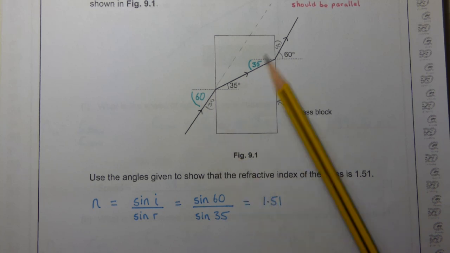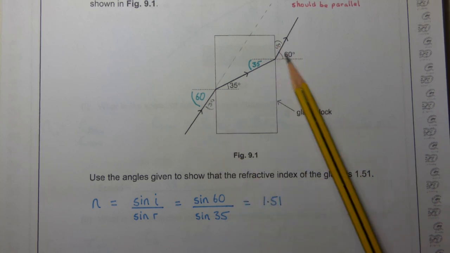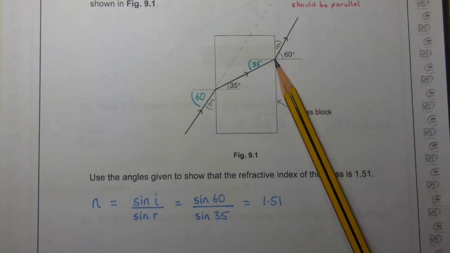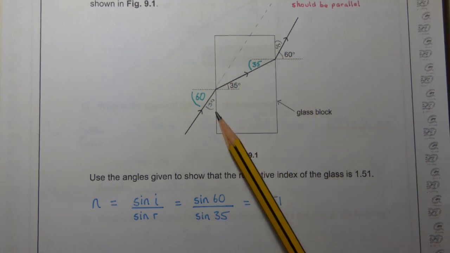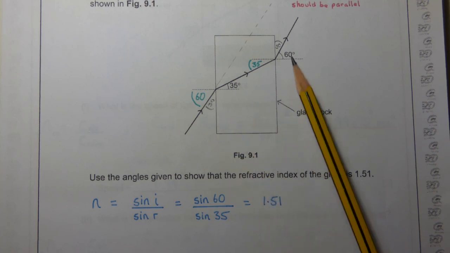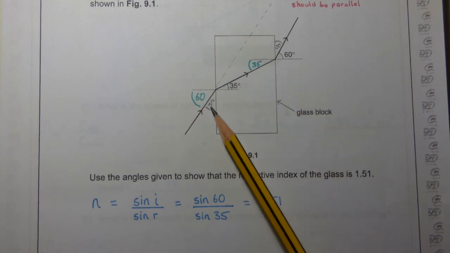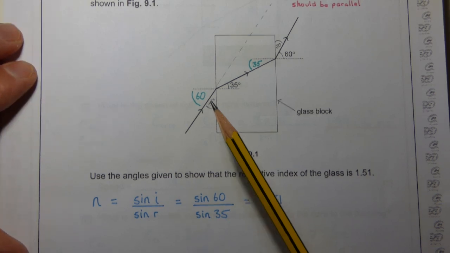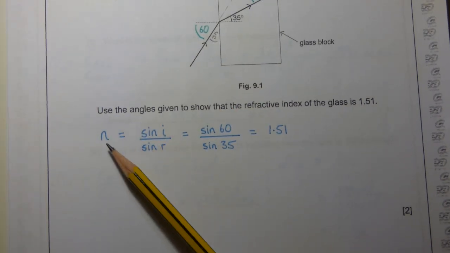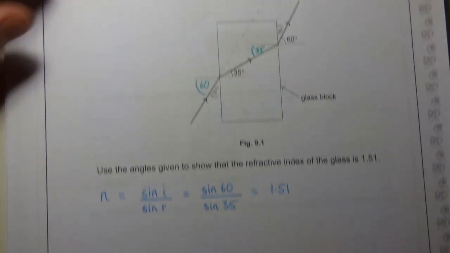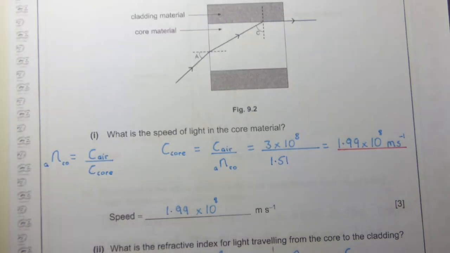Well, if that is parallel with that, and that's 60, that must be 30, and because that is parallel with that, you can almost see what's going to happen. If that's 60, you'll find that that's 60 as well, and that's 30. Well, all you've got to do then is to say, well, this refractive index is sine I over sine R, and it's sine 60 over sine 35, 1.51. So quite a simple exercise.